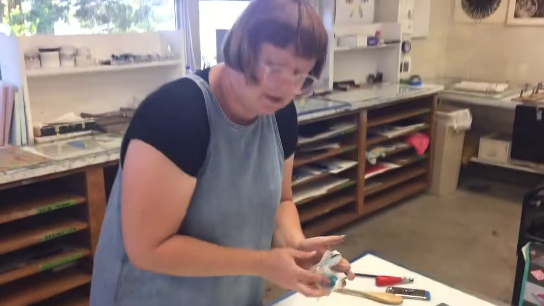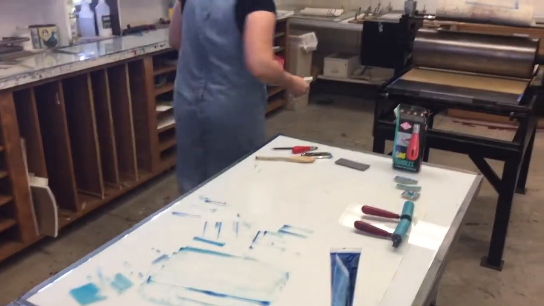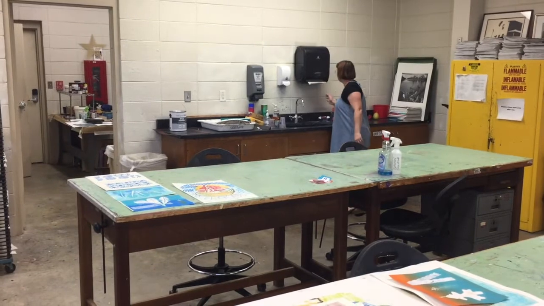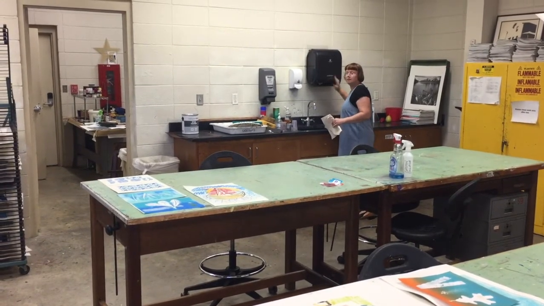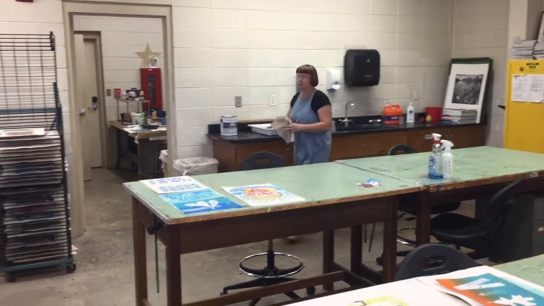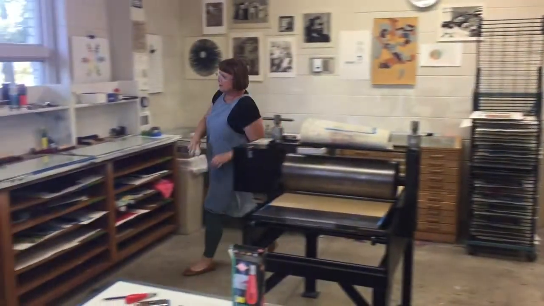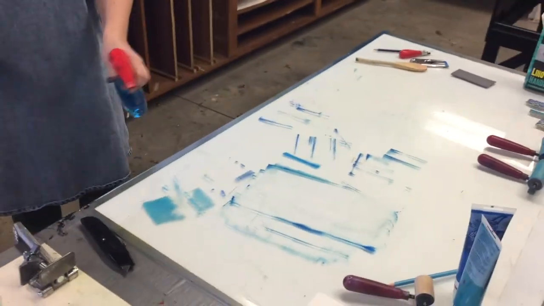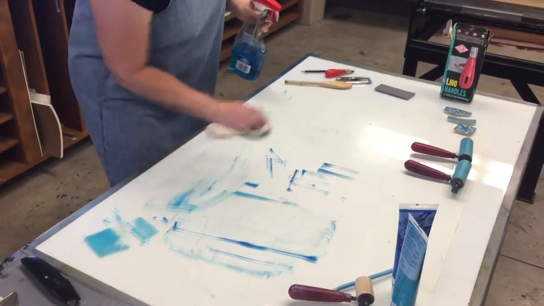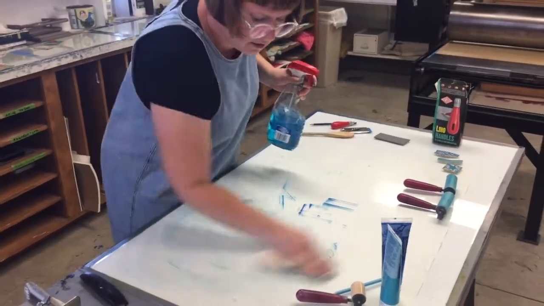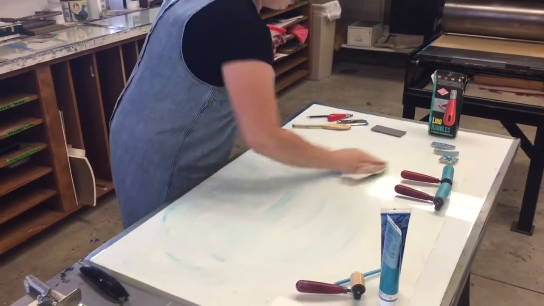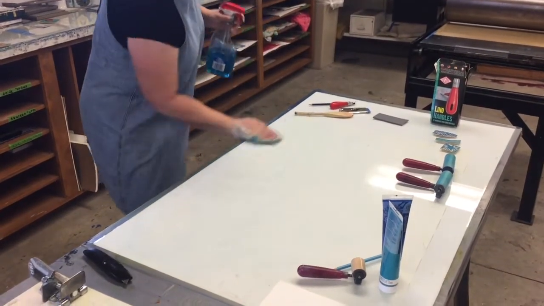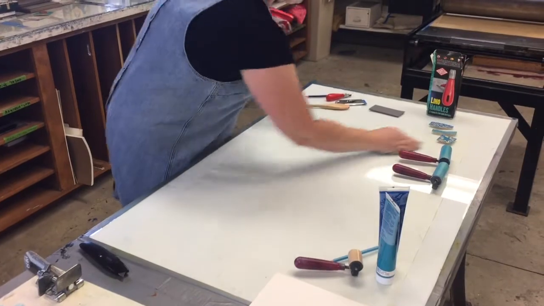Since we're using water-based ink, this can be thrown away in the trash. Then you can spray some Windex and wipe down the surface.